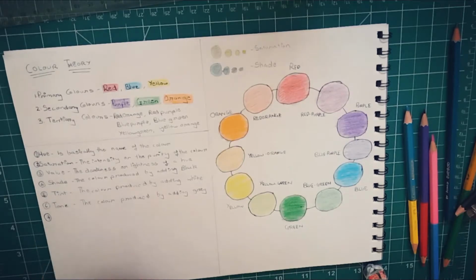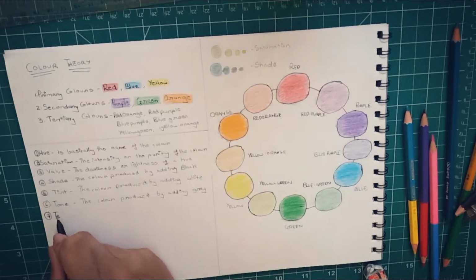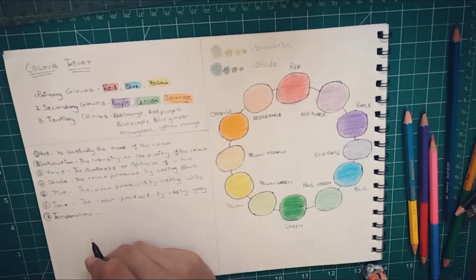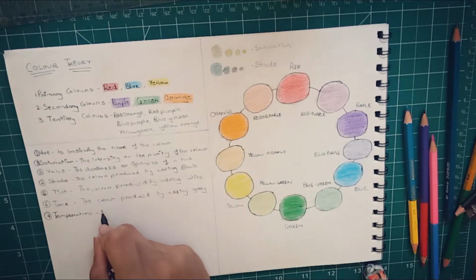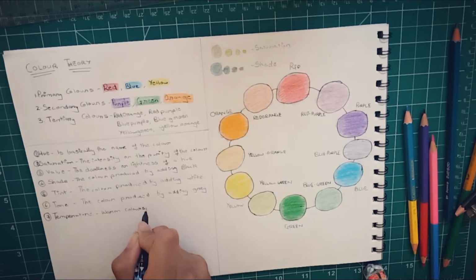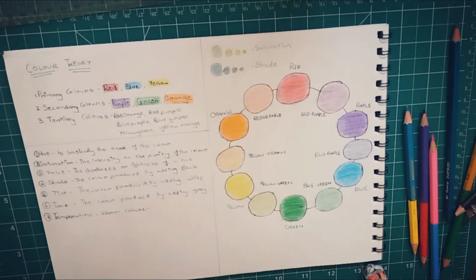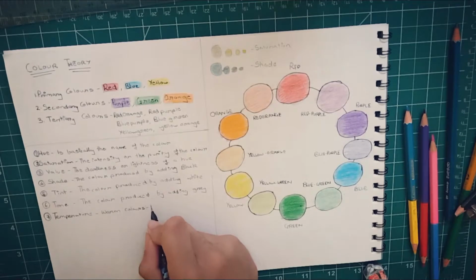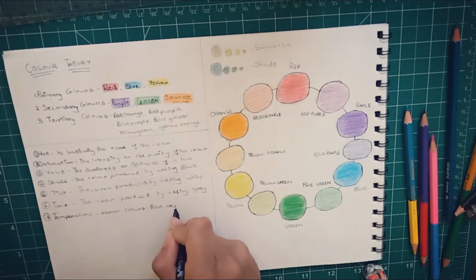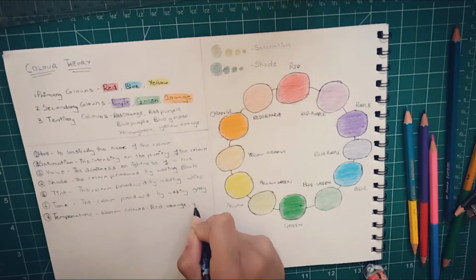Now the seventh thing is temperature. Temperature is also pretty interesting. There are two types of color: cool colors and warm colors. Cool colors mostly contain colors like blue, light blue, etc. And in warm colors you've got red, orange, and colors like that. So let's list down the warm and cool colors. Warm colors are red, orange, and yellow.